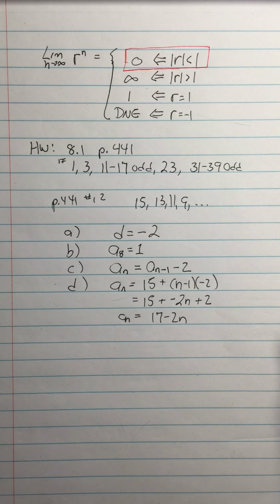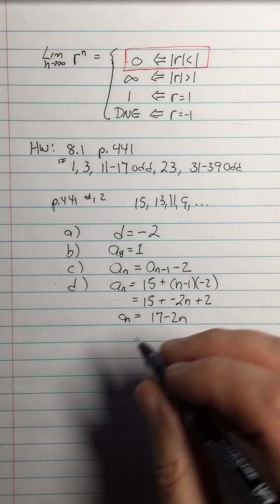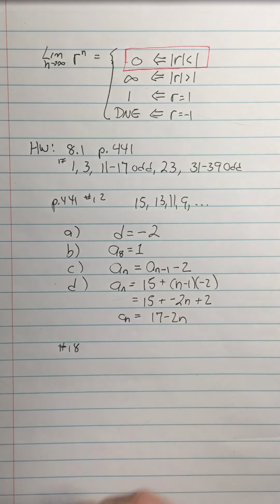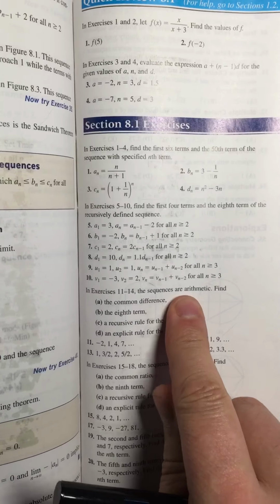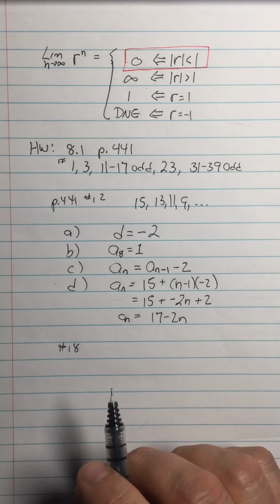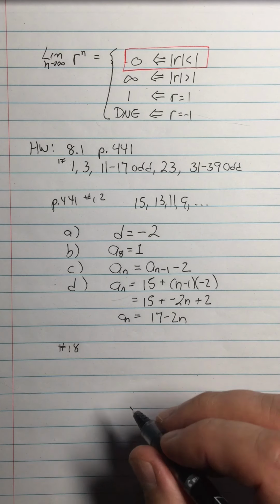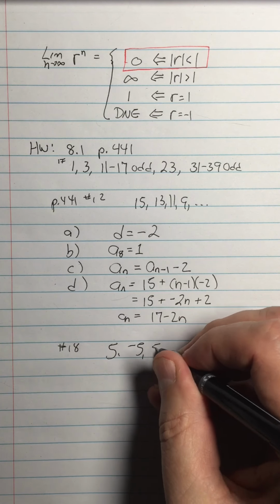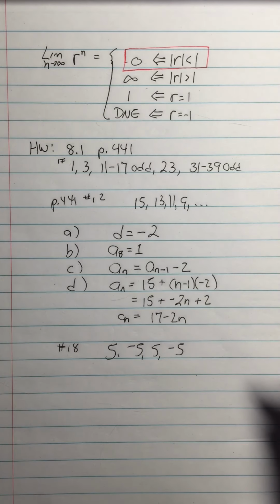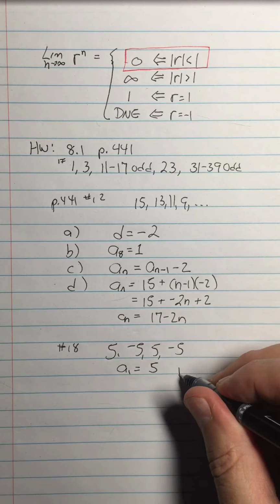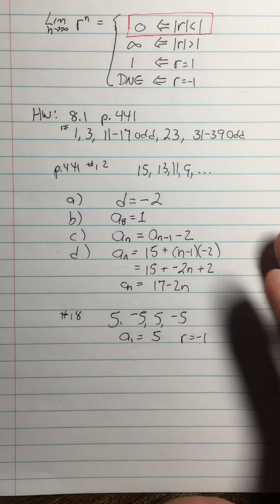And then for number 16, well, maybe we'll just do number 18 instead. This one specifically says the sequences are geometric. Remember I said we can't assume. They tell you these sequences are arithmetic, these sequences are geometric. If you didn't know that, you would have no way to assume what the nth term is. It could be anything. All right, number 18 goes 5, negative 5, 5, negative 5. Is that really a geometric sequence? Sure it is. I'll go ahead and write here, even though they didn't ask, a sub 1 is 5, r is negative 1. So you can see how that works, hopefully.